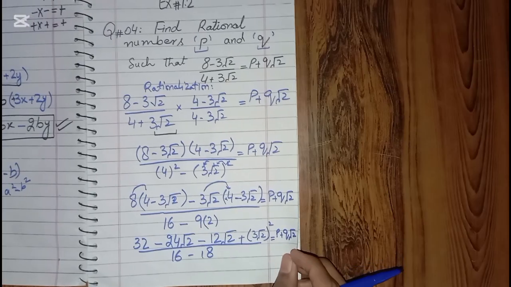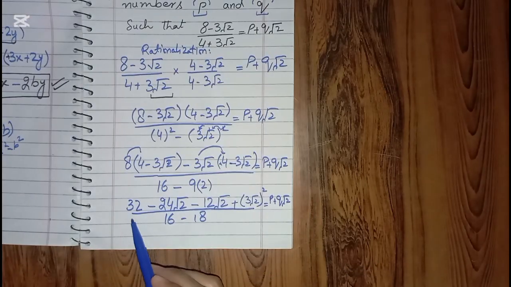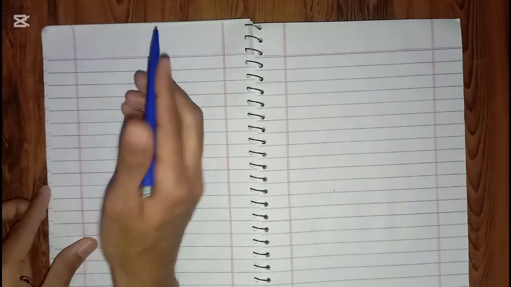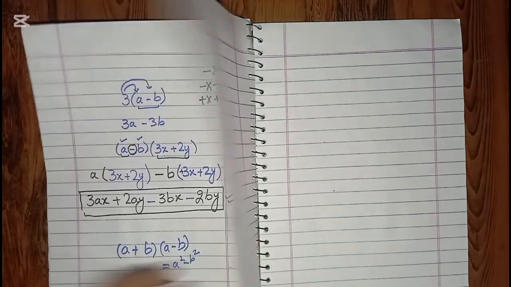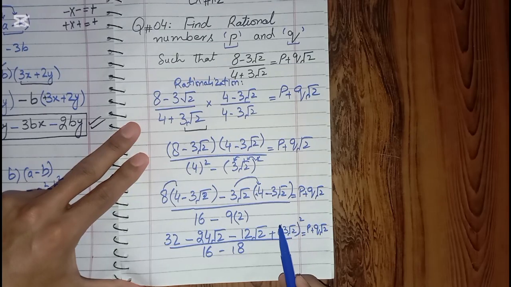Now if you see 32, you can write it as it is. If you see, this square is on 3 and square root 2 also.